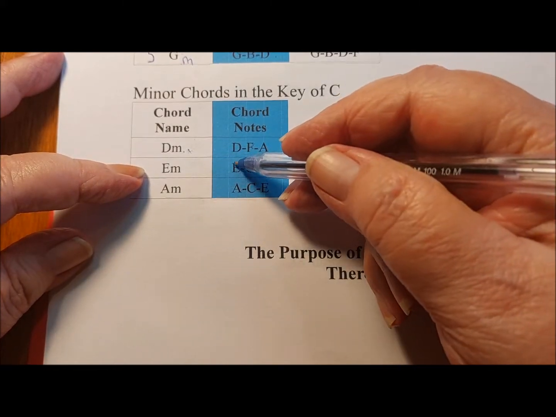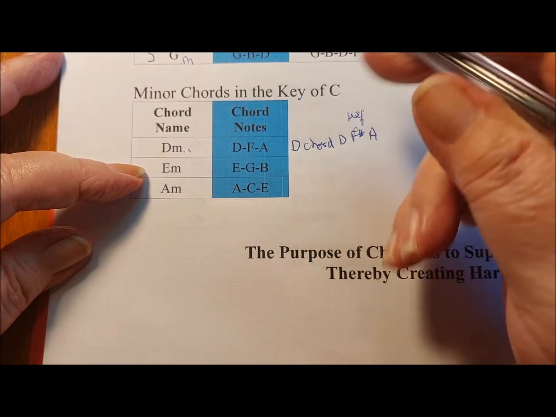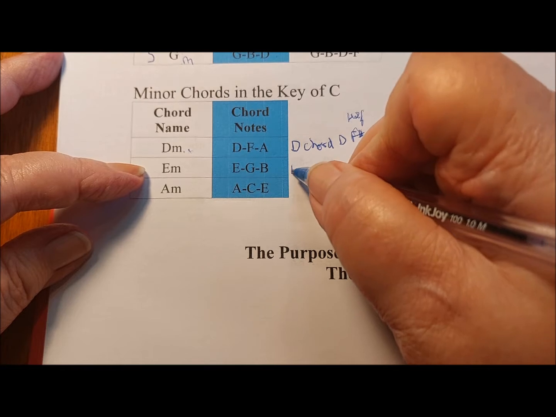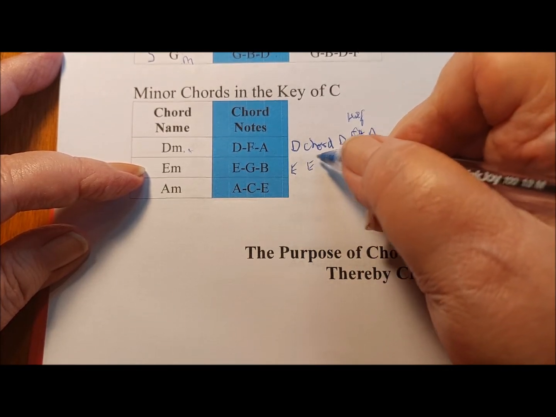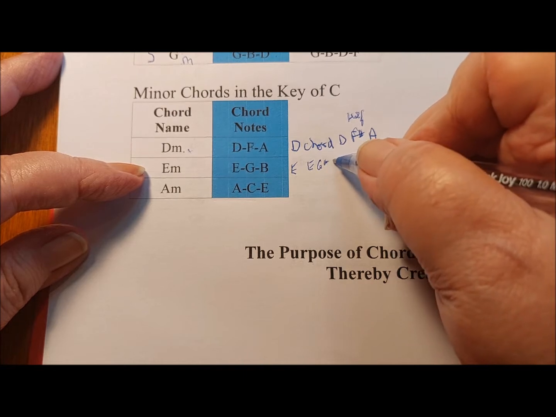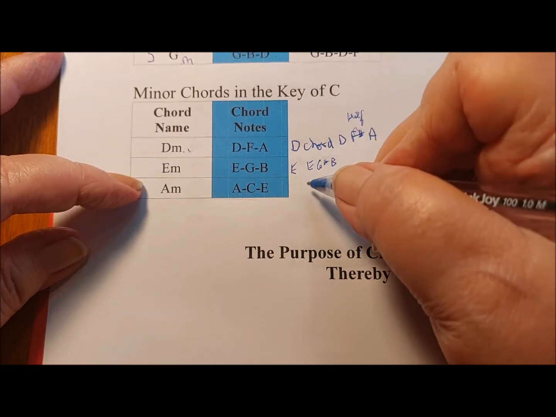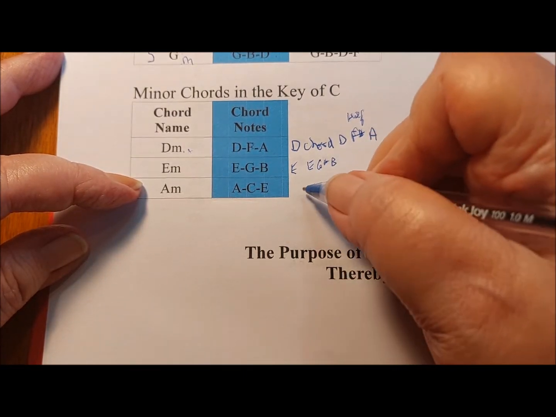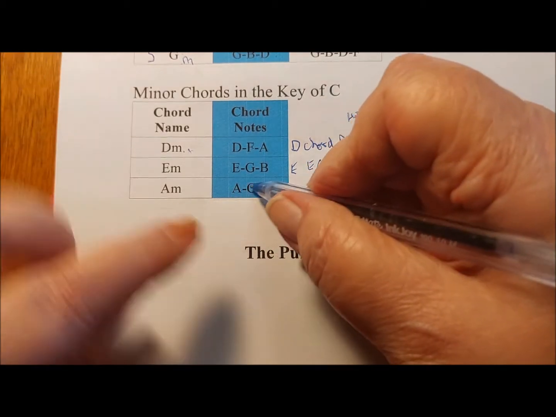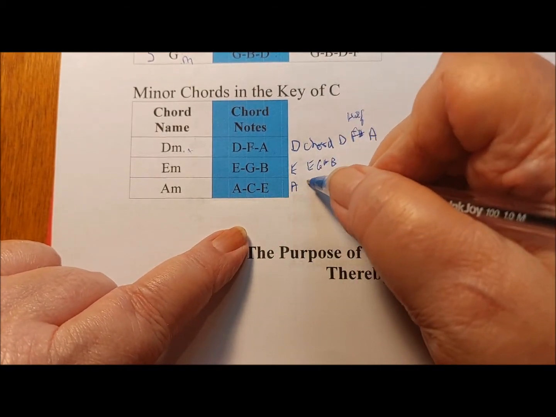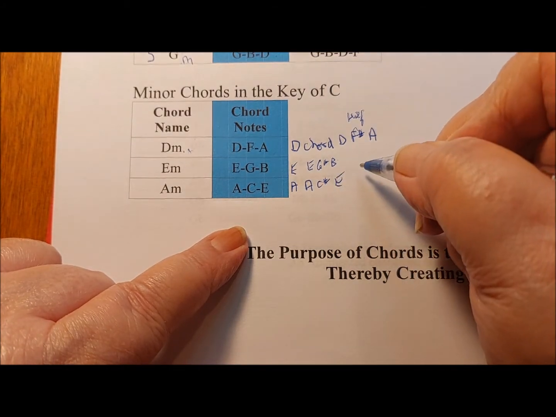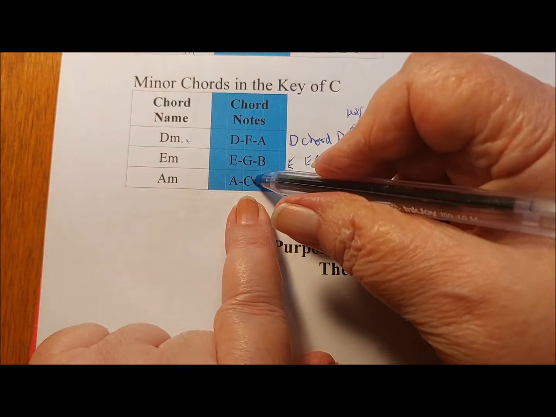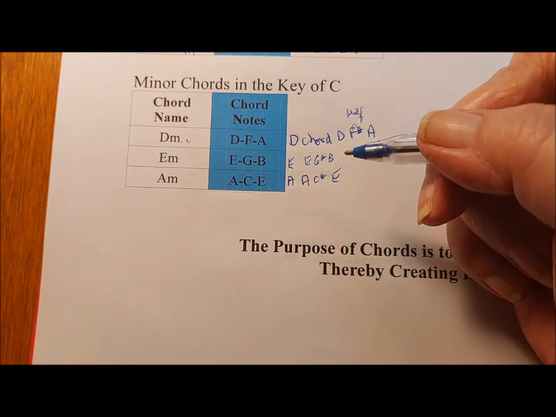E minor is E, G, B. Now if this was E major, it would be E, G sharp, and B. A minor is A, C, and E, but A major would be A, C sharp, and E. See, because we're bringing the middle note down.